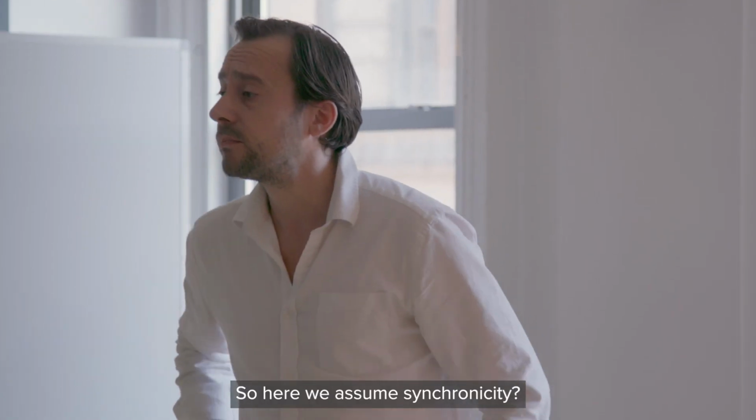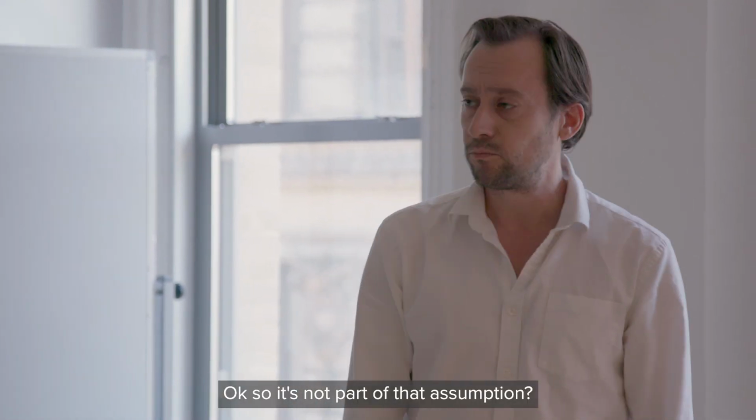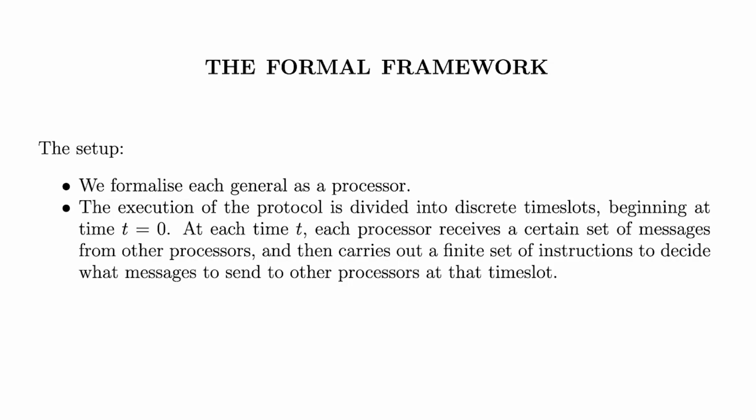Here you assume synchronicity. We'll come to that in a second. There are a few possibilities, and we'll start off simple and then get more complicated. So each time slot, you get a certain set of messages, you go through some finite set of calculations, and then you decide what messages to send out.